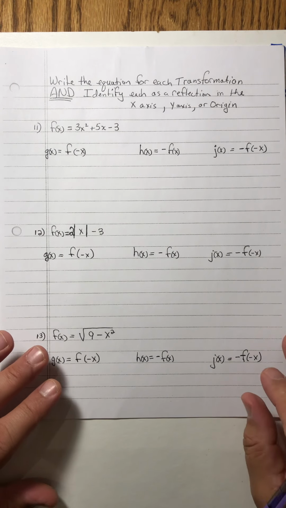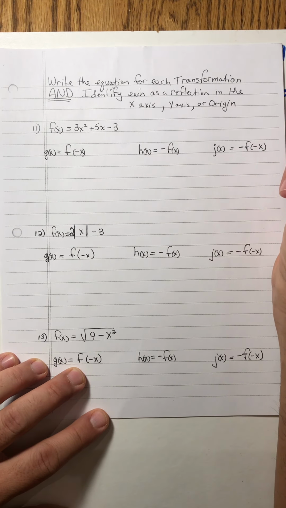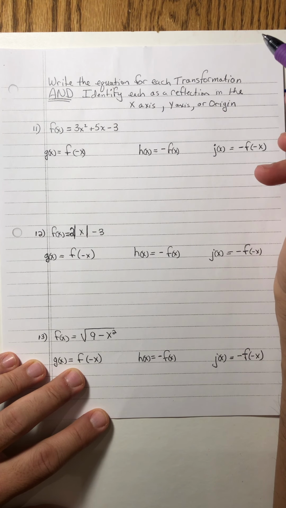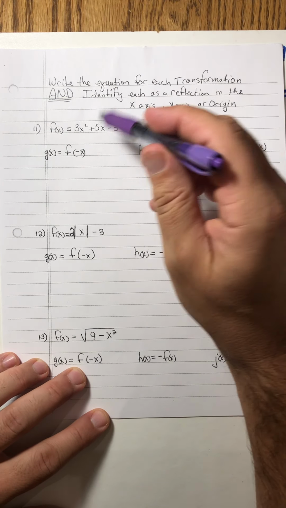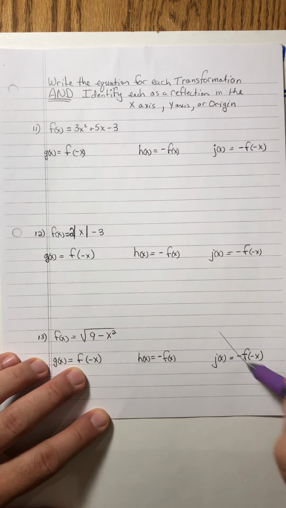So let's see what happens here. I'm going to do the G, the H, and the J going diagonally.